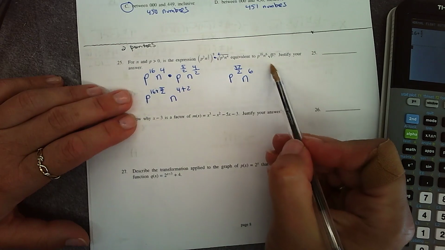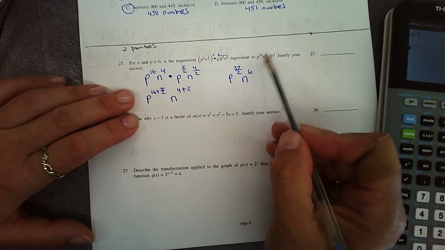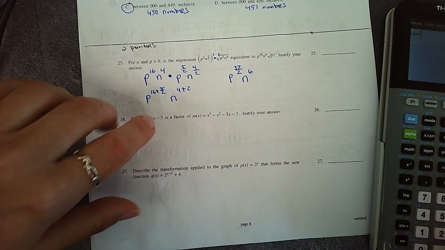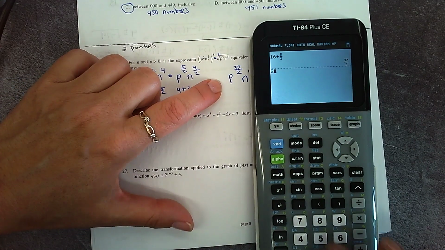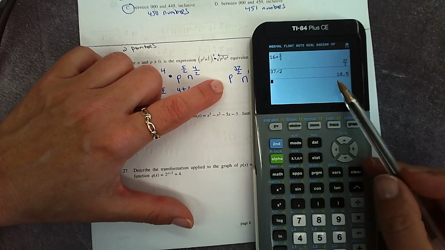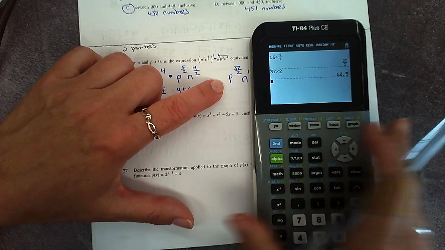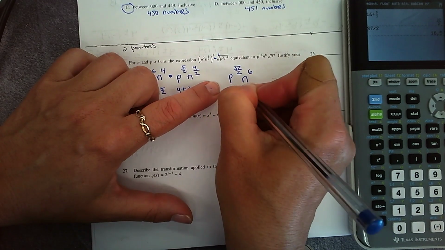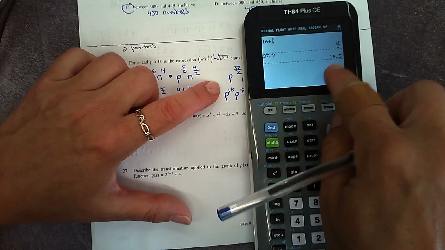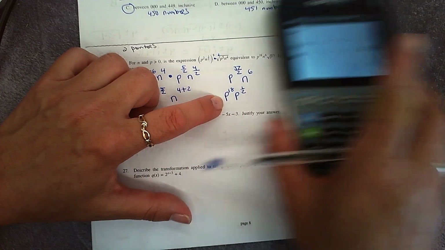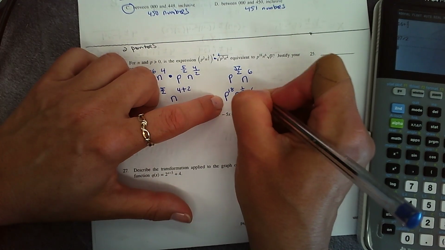Okay. Now, notice we have n to the 6. So that matched. The question is, does this match? So let's do 37 divided by 2 and see what we get. 37 divided by 2 is 18.5. That means you're going to get p to the 18 and a p to the 1/2. That's literally what that means. So p to the 18 and a p to the 1/2 and n to the 6.